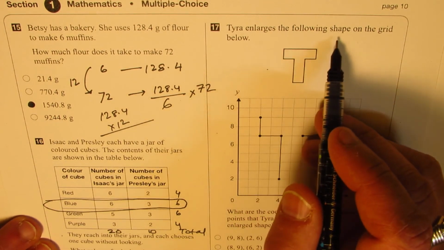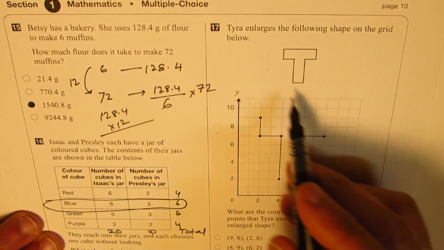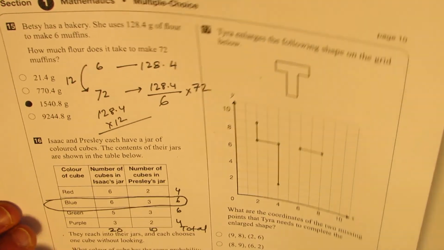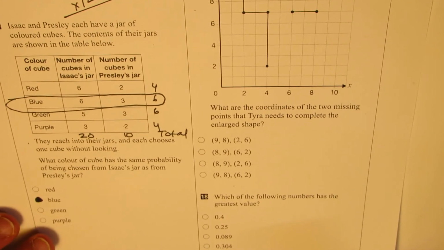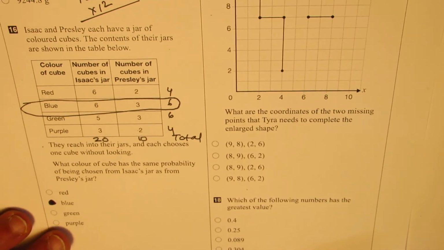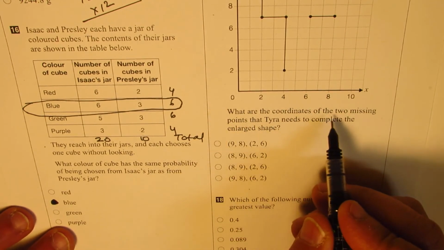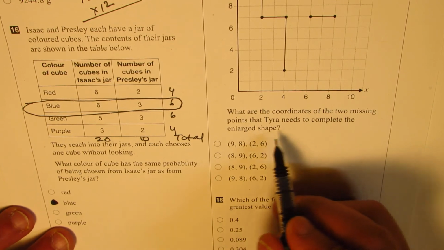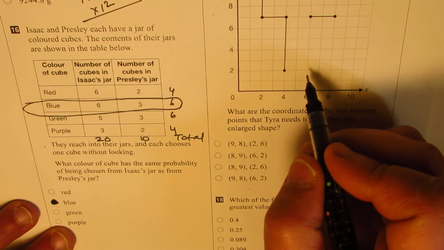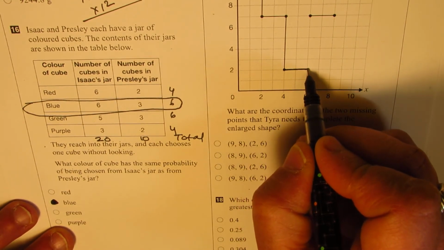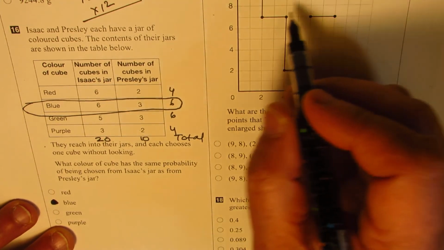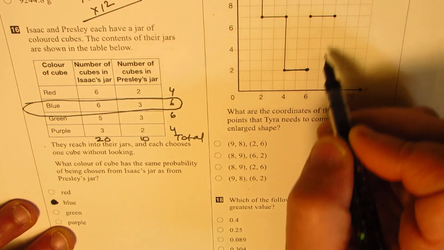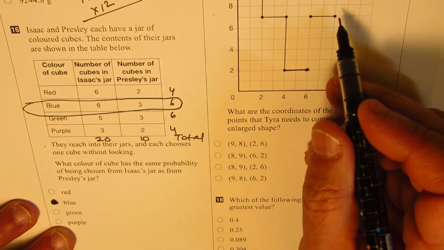Tara enlarges the following shape on the grid below. So that's the T, which is to be enlarged and placed here. The question related to this is, what are the coordinates of the 2 missing points that Tara needs to complete the shape? So the 2 missing points could be, this is 1 point, correct, which is missing, and the other point missing is this one. So we have to read these 2 points to complete the shape.